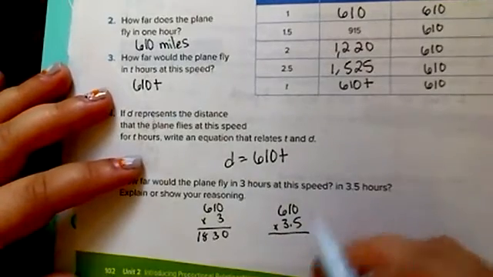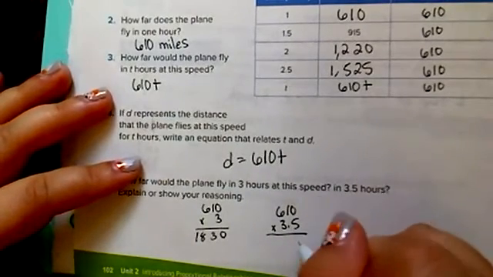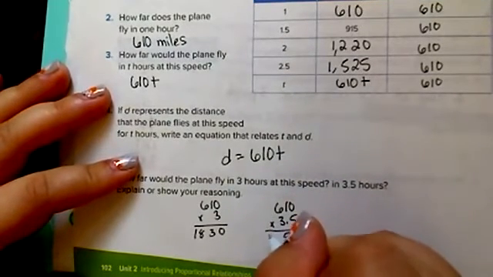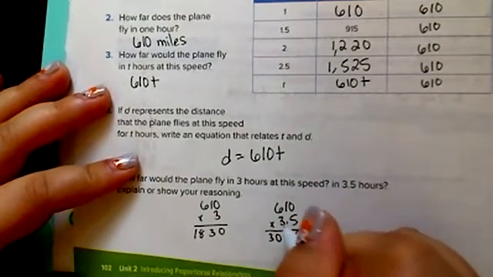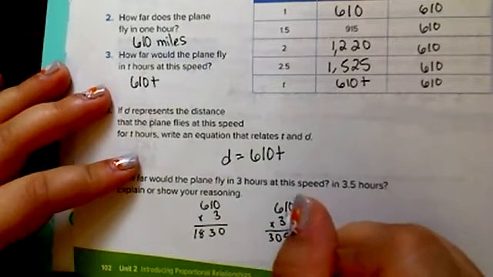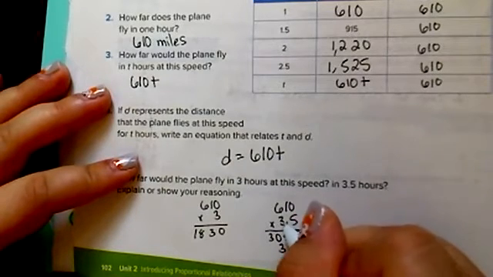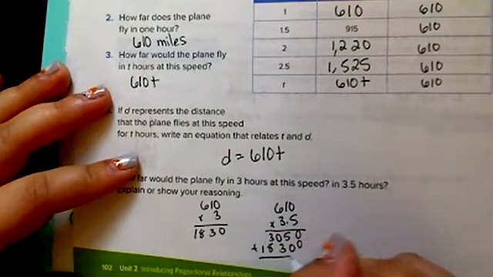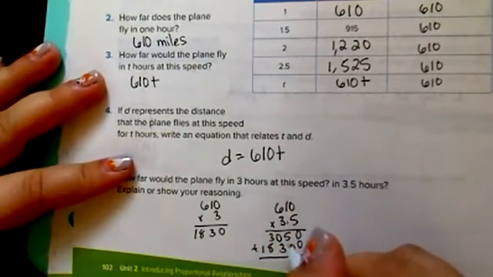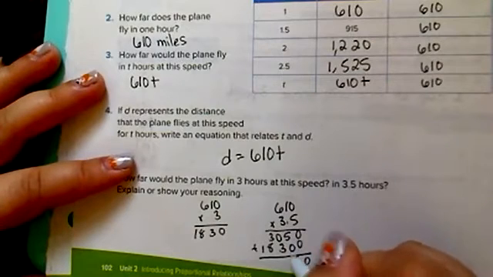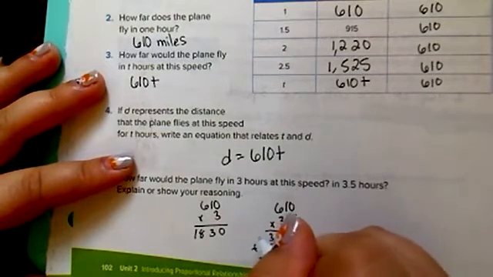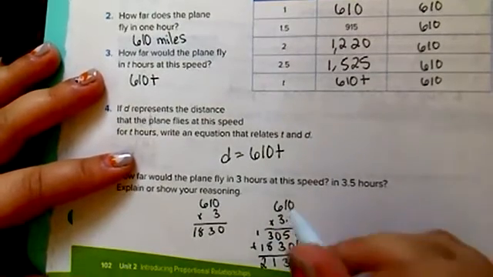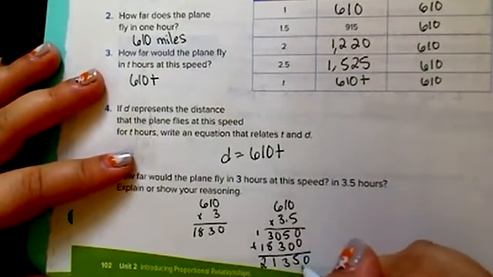Now we can go find our 3.5. 5 times 0 is 0. 5 times 1 is 5. 5 times 6 is 30. We've got to put our placeholder. 3 times 0 is 0. 3 times 1 is 3. 3 times 6 is going to give us 18. We're going to add those together. We have 0, 5, 3, 11. Bring down that decimal place. Remember to bring that down.